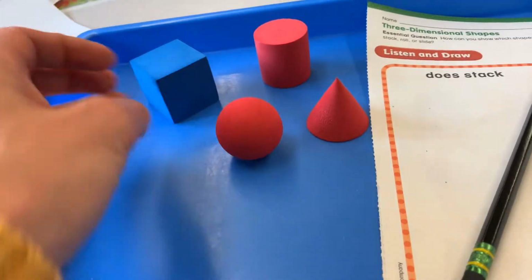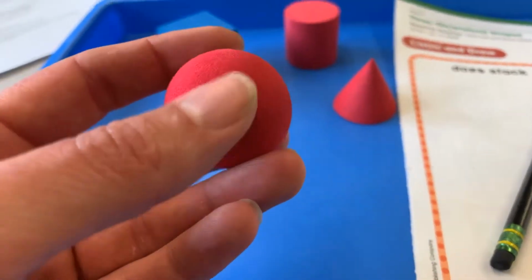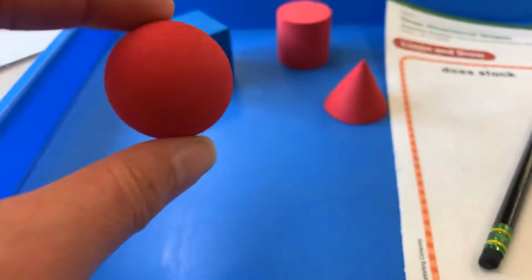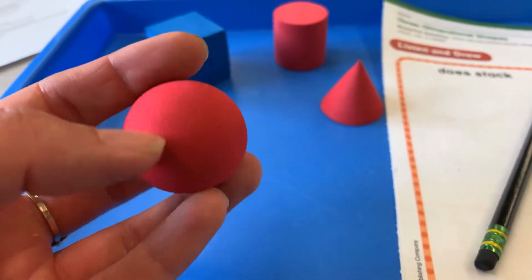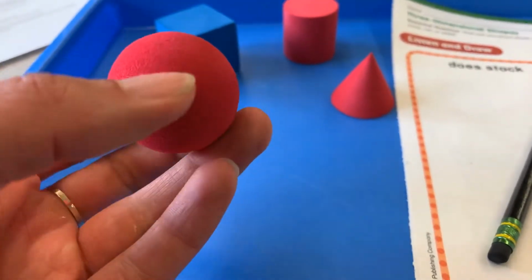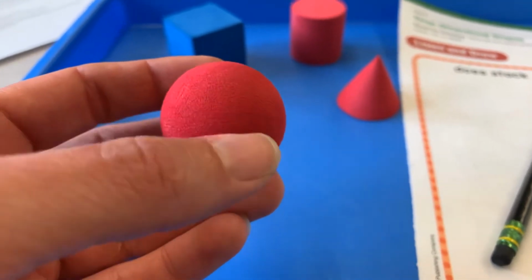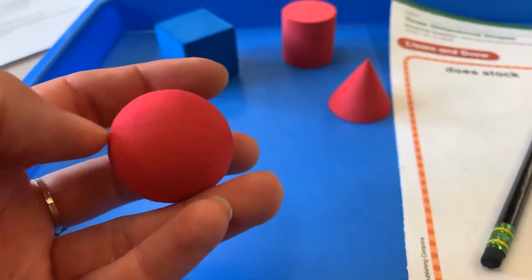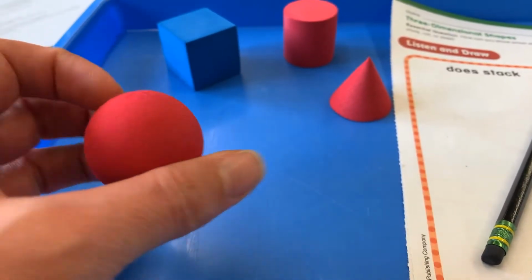Okay, let's move on. Now I have this round ball, we would call it, but since we're in math class, it has a math name to it that's much more scientific and smart. So it's not a ball, we would call this a sphere. Can you say sphere? Good. Name something in your world that is the shape of a sphere.